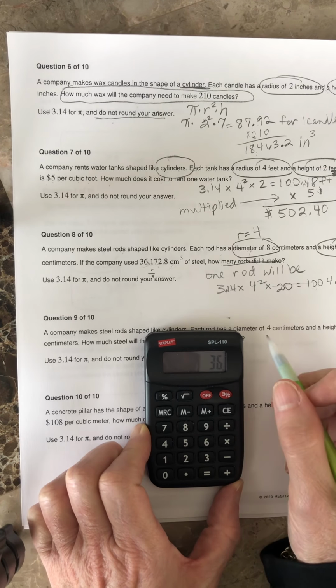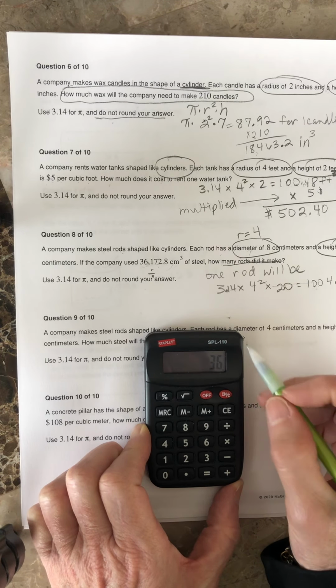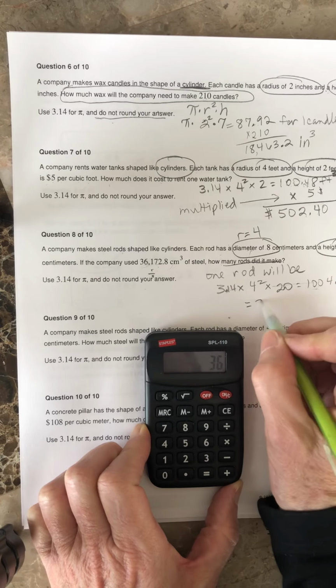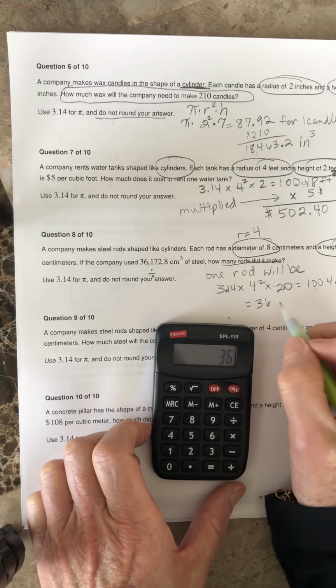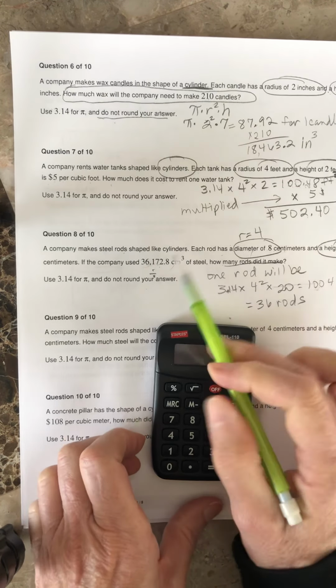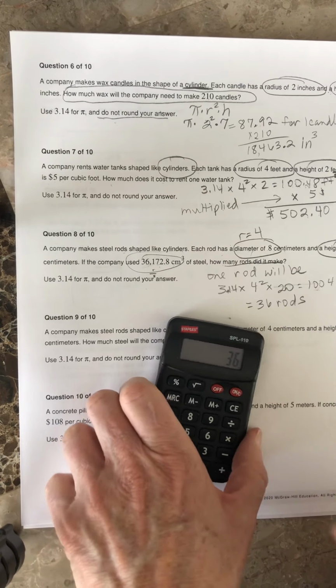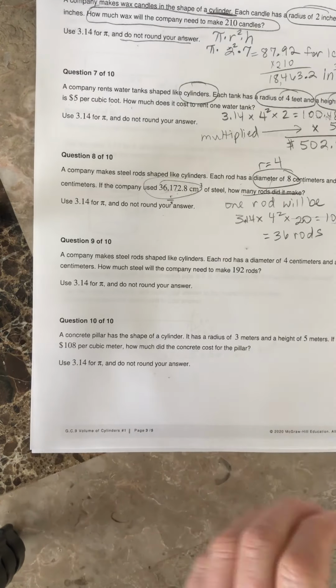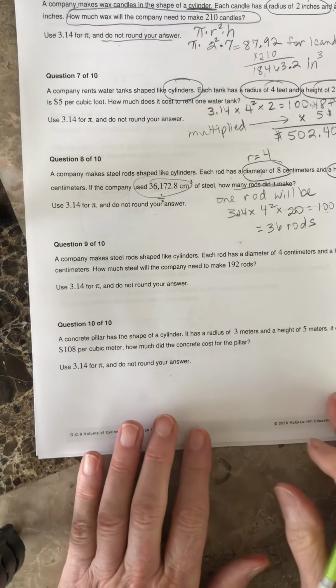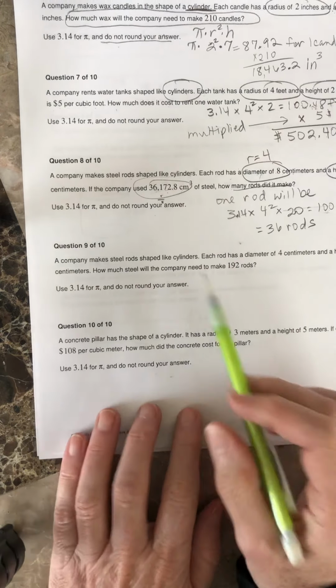And isn't that funny? With all of that work, all of those huge numbers, it equals 36. And what are we talking about? 36 rods can be made out of all of that steel. Okay? All right. We're not 14 minutes. I will be making these shorter, I assure you.